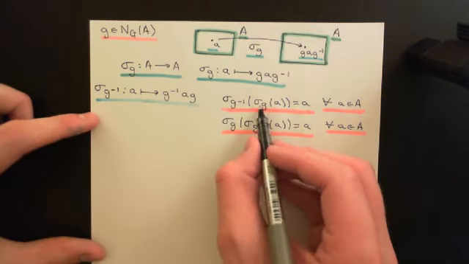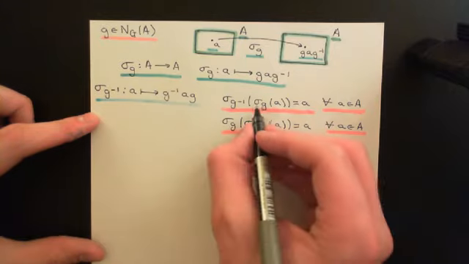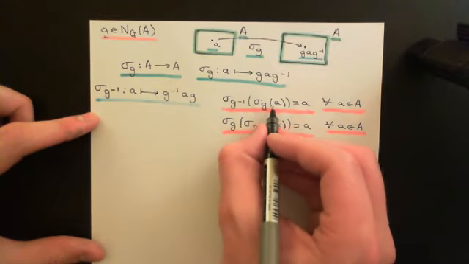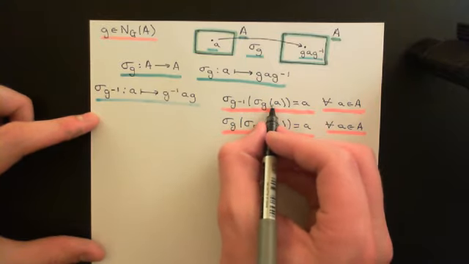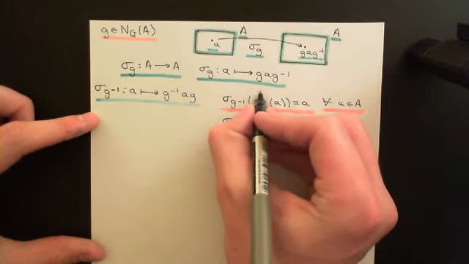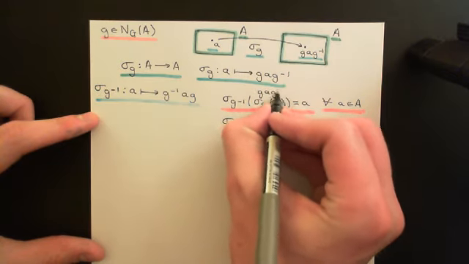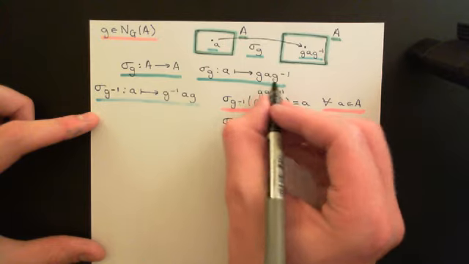So firstly, let's do number one. Okay, so if we consider sigma g inverse of sigma g of a, so we're firstly doing sigma g of a, so we can replace that with g a g inverse, okay, just replacing it with what it is.